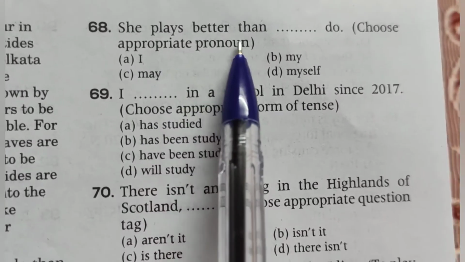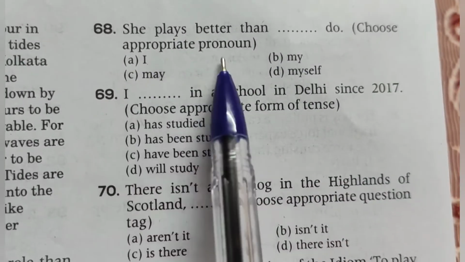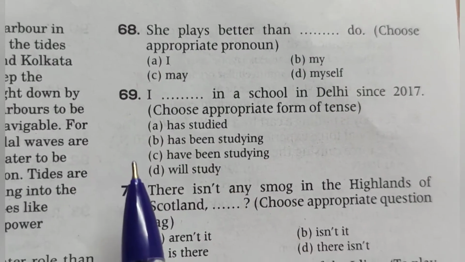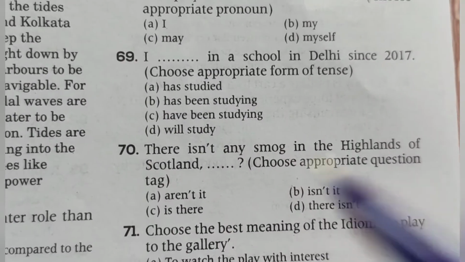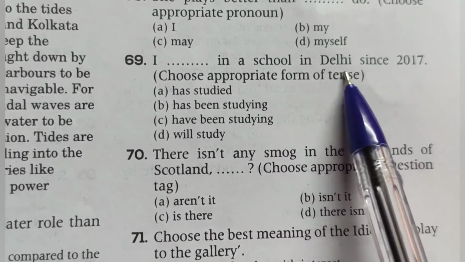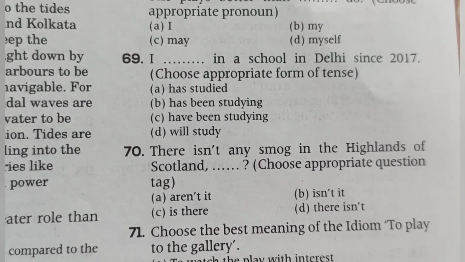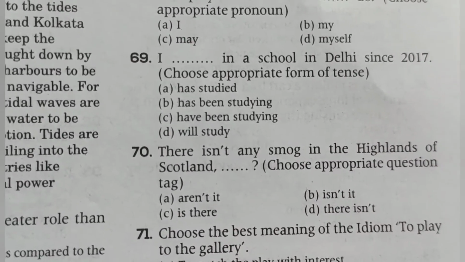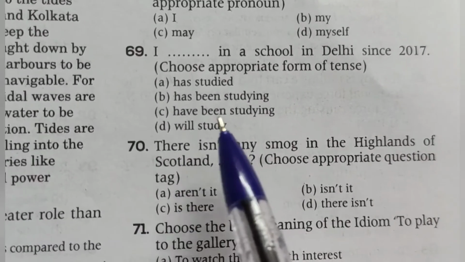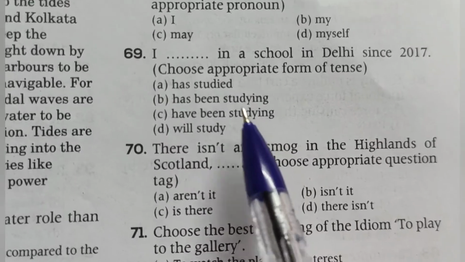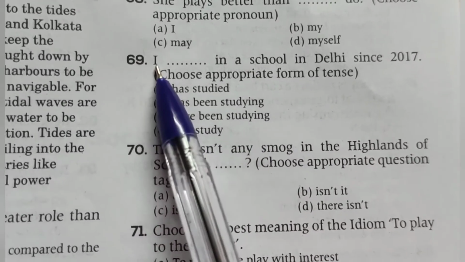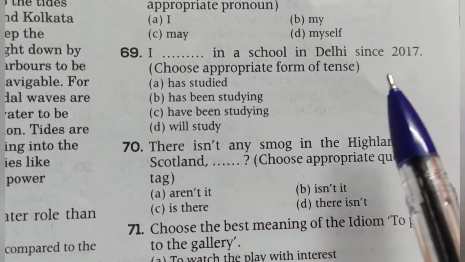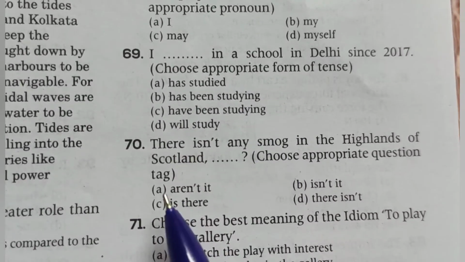68. She plays better than dash do. Choose the appropriate pronoun. She plays better than I do. I is the correct pronoun. 69. I dash in a school in Delhi since 2017. Since, point of time. Since is a clue word for present perfect continuous tense. So, present perfect continuous tense, has or have been plus verb plus ing. With I, we use have. I have been studying in a school in Delhi since 2017. Option C, I have been studying.